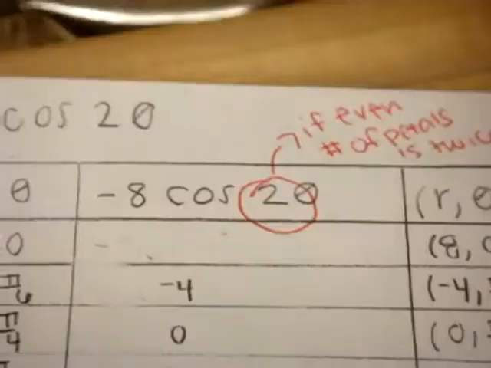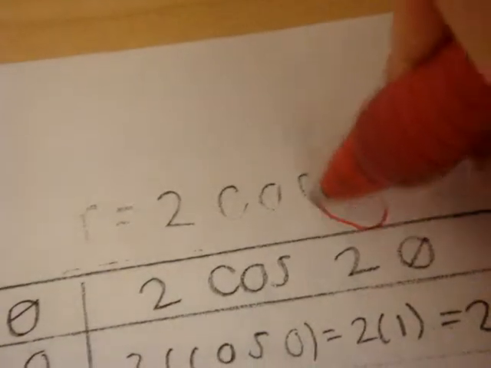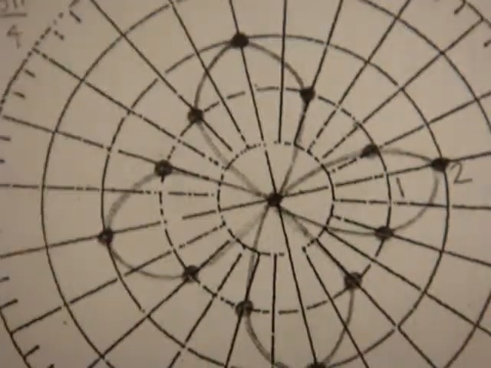Go to number 9, first page. It says 2 cosine 2 theta, and the 2 is before the theta, and it's 4 petals. You see it? Very good. So if the number in front of the theta is even, there will be twice as many petals, yes or no? Yes. How do I know where the petals go?